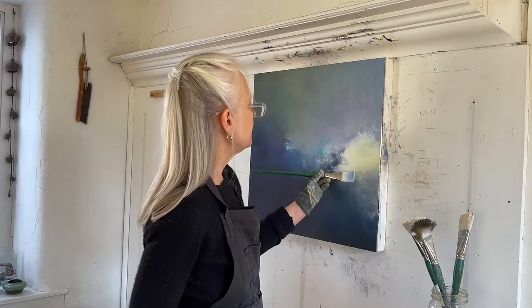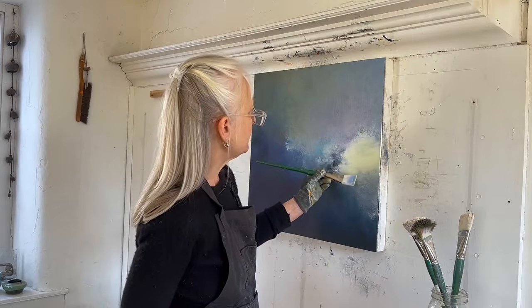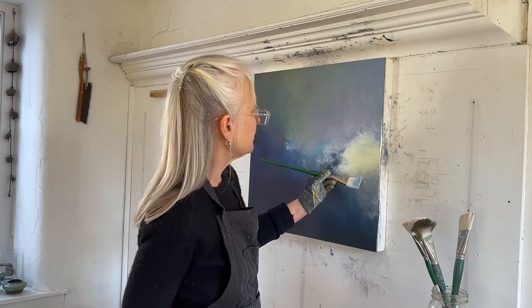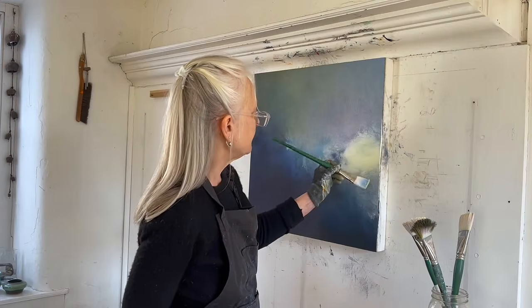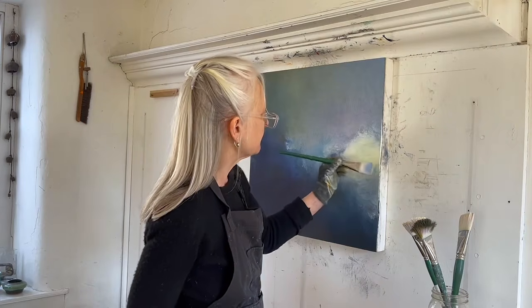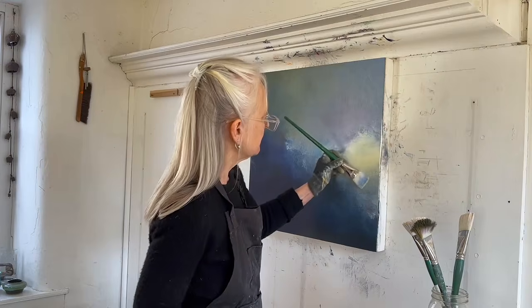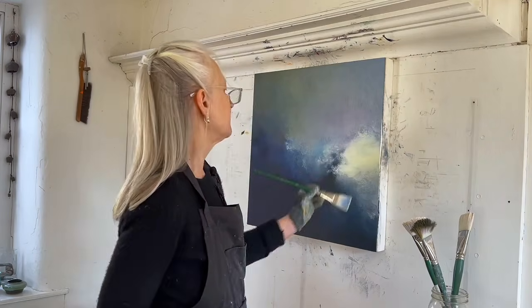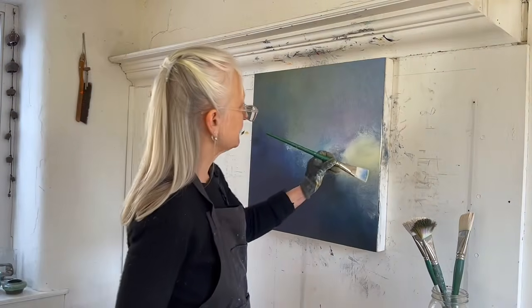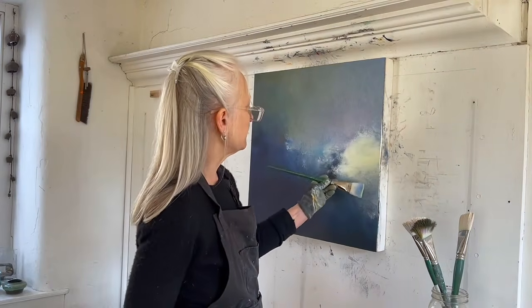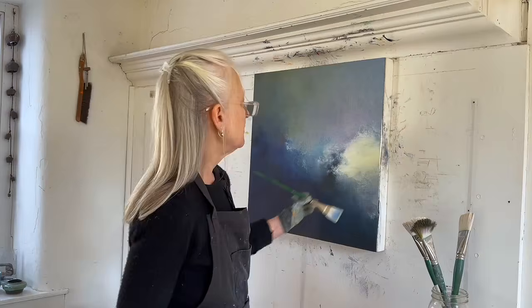And then if I want to make this edge more diffused than it is, I can come in and pull at the edge backwards like this, and then go in a circular motion here. And that way it makes this an irregular edge and gives it a more organic look, which for this particular painting is what I'm looking for.